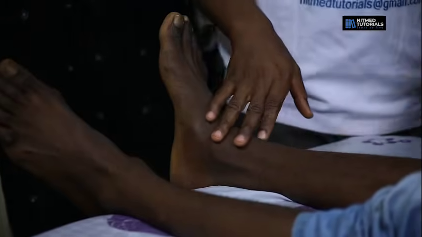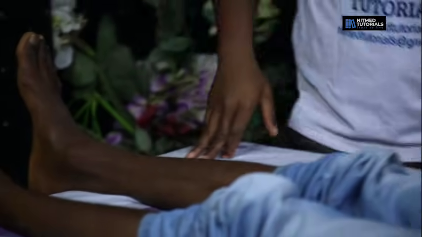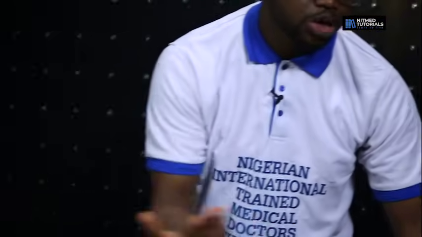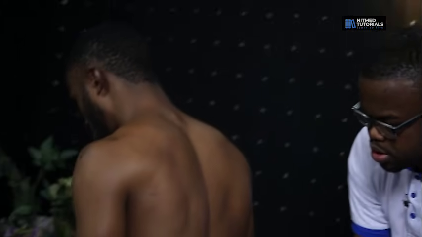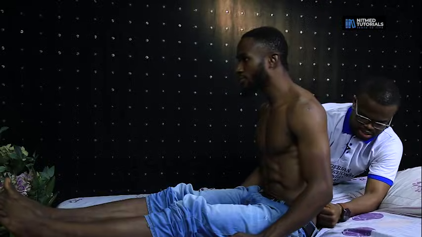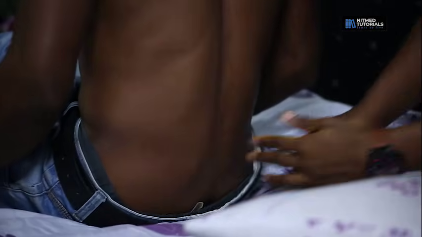So if the pedal edema extends up, if the patient is recumbent, you ask the patient, sir, please, can you sit up? Thank you. And you also, with both thumbs, depress on the sacrum to check if the patient has sacral edema, all right?